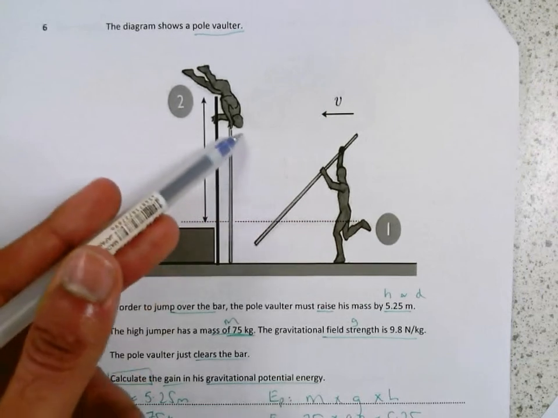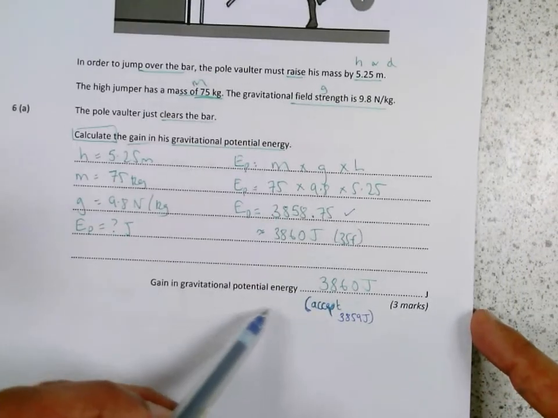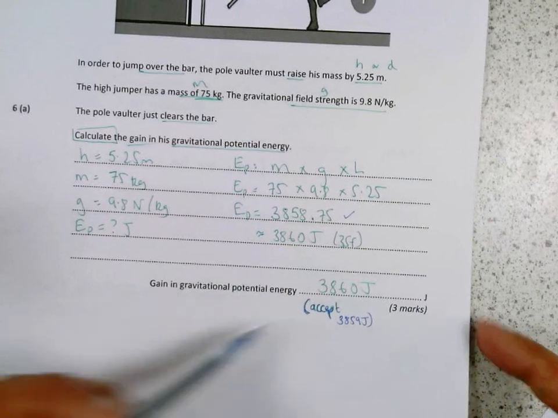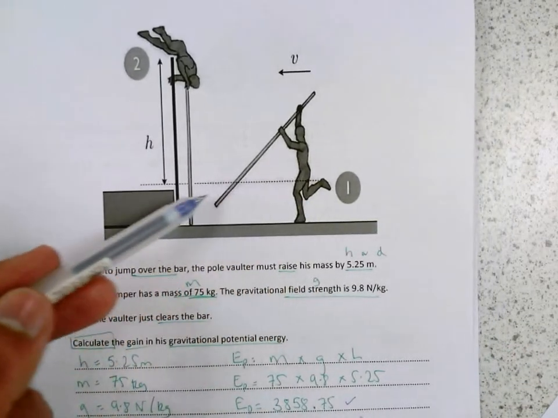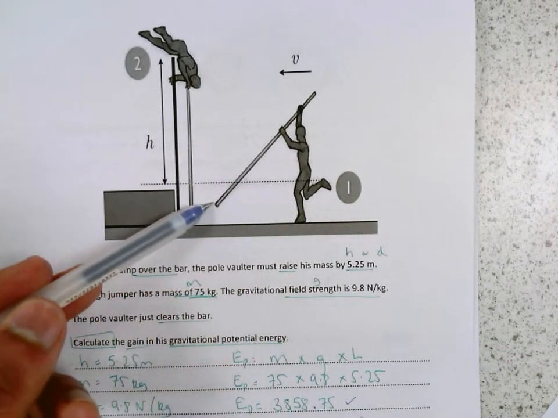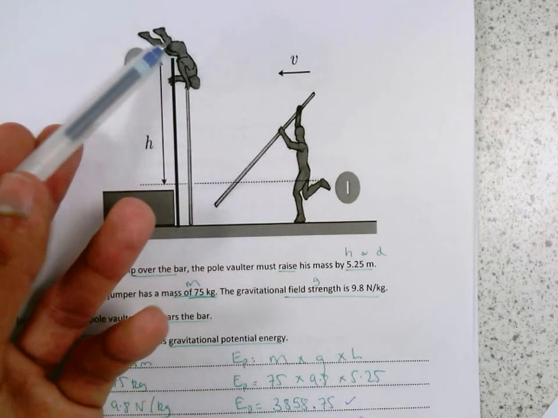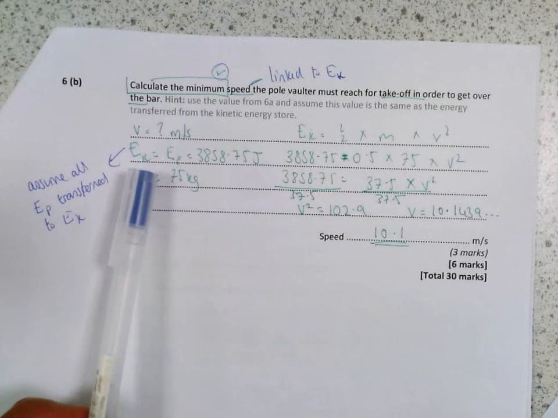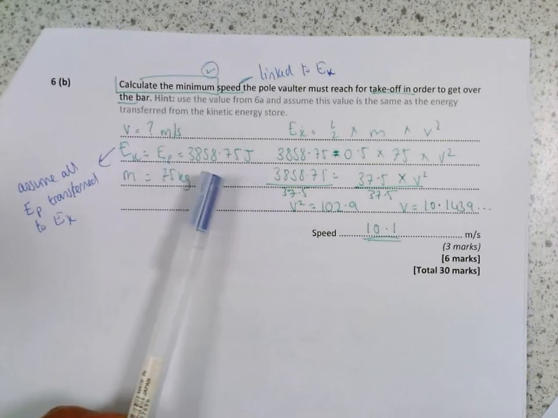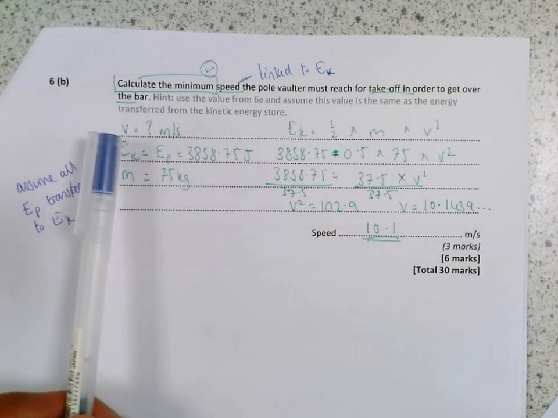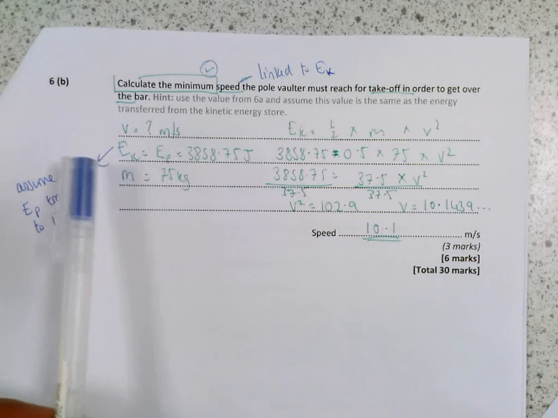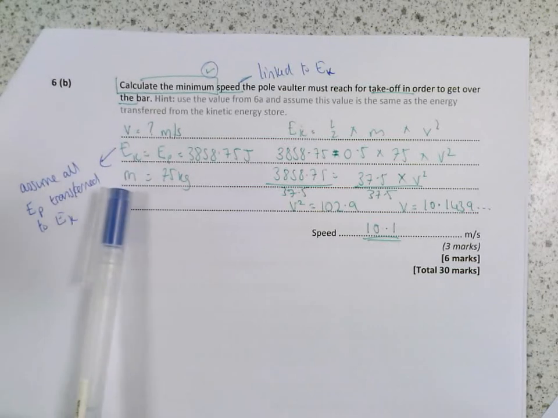Now that is important because whenever a pole vaulter jumps, there's always a transfer of energy. But before they jump and energy is transferred into the gravitational potential energy store, they're doing a run-up before that. And in that run-up, the kinetic energy that they have is then transferred into gravitational potential energy when they jump. So we do know how much kinetic energy they must have had, because it's the same as the potential energy, which is 3,858.75 joules.